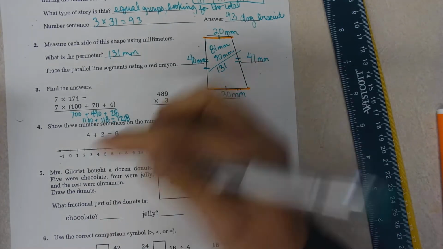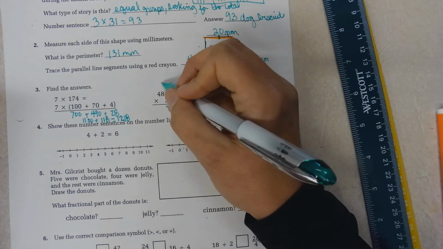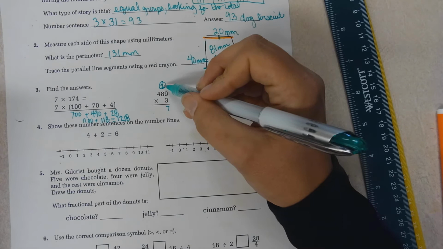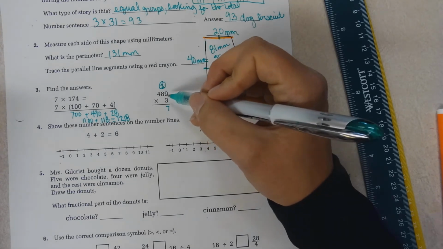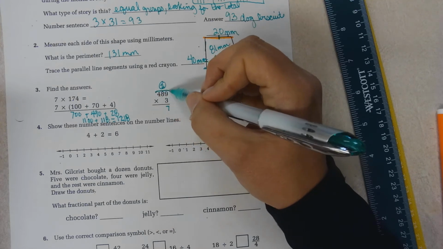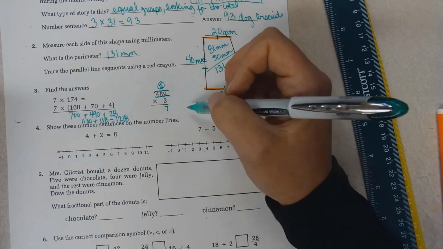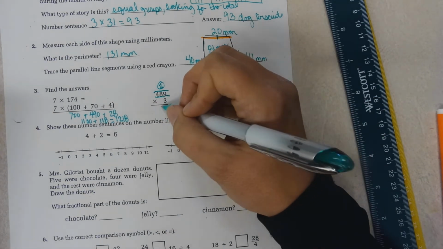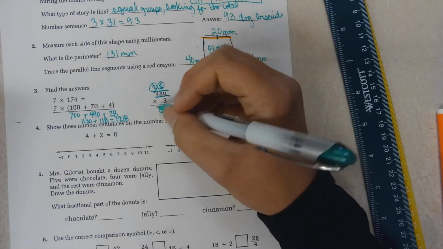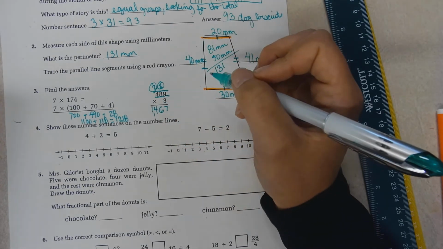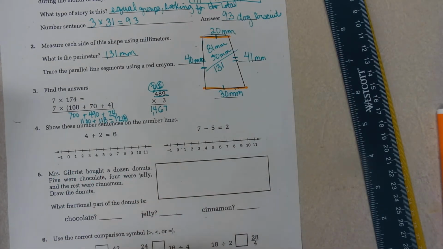9 times 3. 9 times 3 is 27. Now obviously I can put a 20 over here, or I can just carry it up. Now this has already been multiplied, so you don't need to multiply it again. All you're doing is multiplying by what's in here. These are just added to it. So what is 3 times 8? 24 plus 2 more is 26. 3 times 4 is 12, plus 2 more would be 14. So my answer is 1,467.